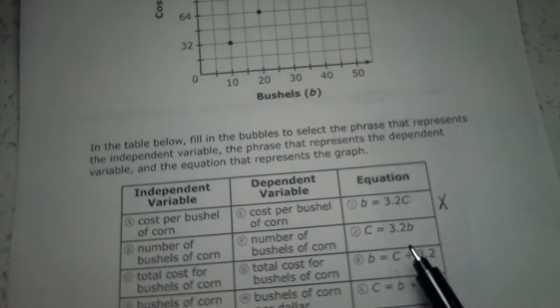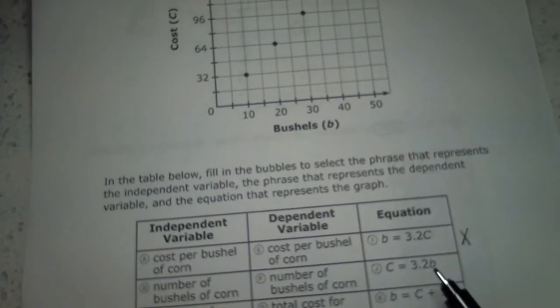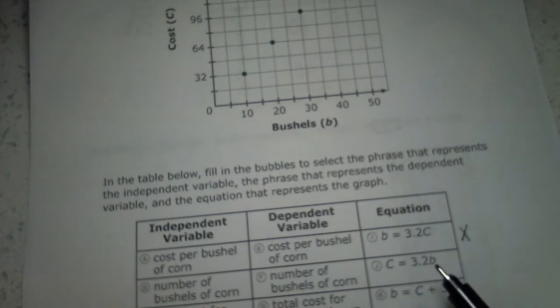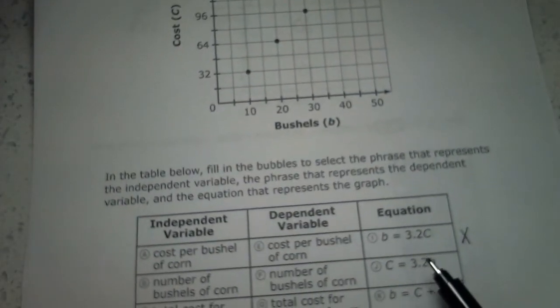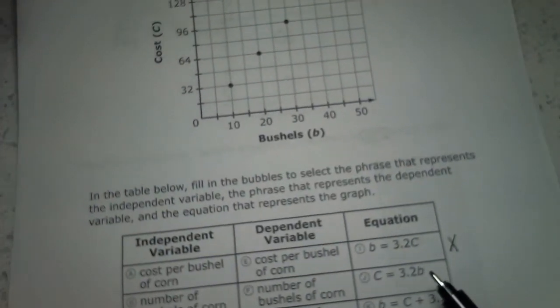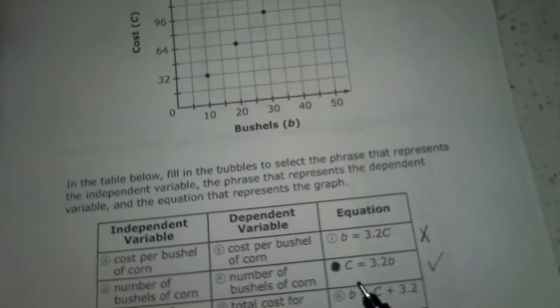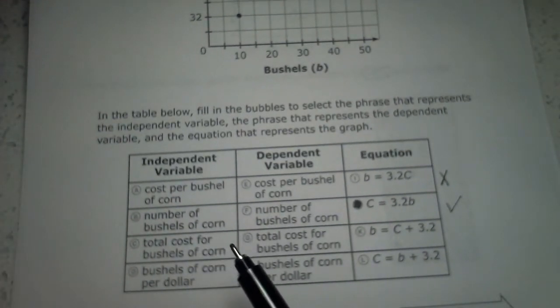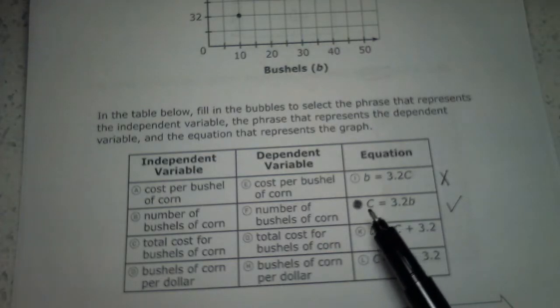Now, what if we did 10 times B, which is this point right here? 10 times 3.2 is 32, and as you can see, our cost would be 32. If we plugged 10 into this equation, we would get 32, which means that this equation is representing our graph. We put a little check there. So what does this mean? How can we get the dependent and independent variable? Well, the independent variable is the one that changes to create the dependent variable. So B changes to create C.